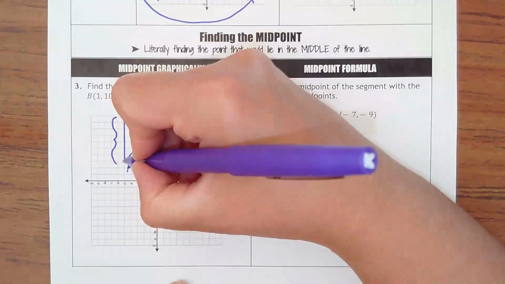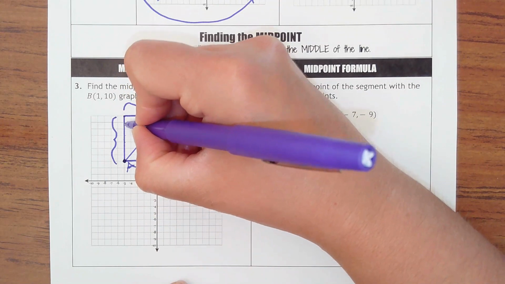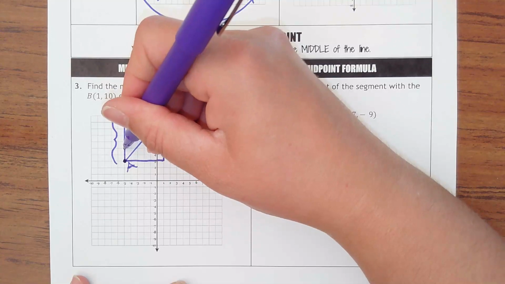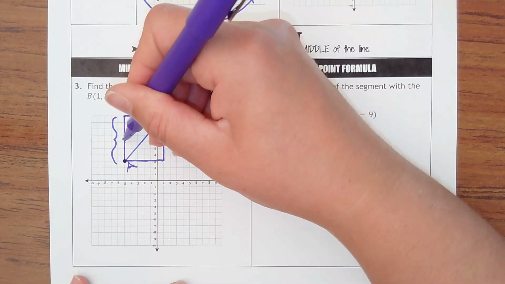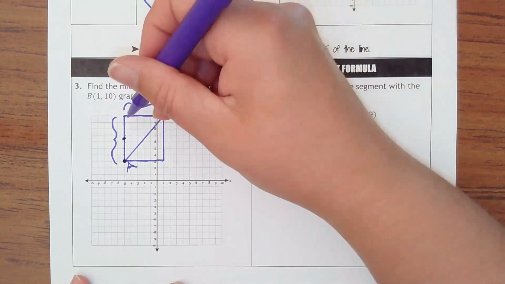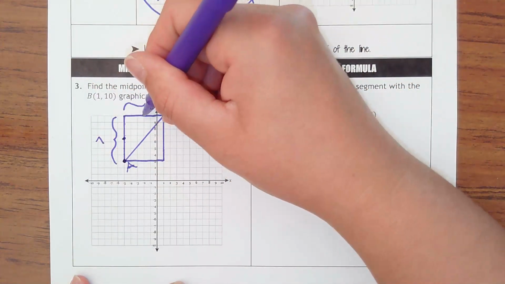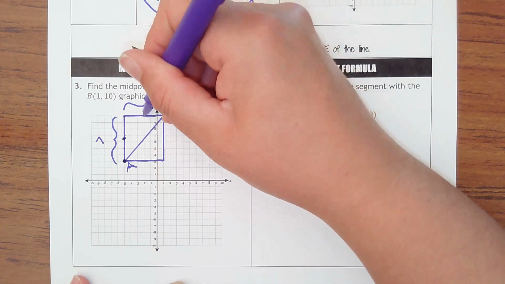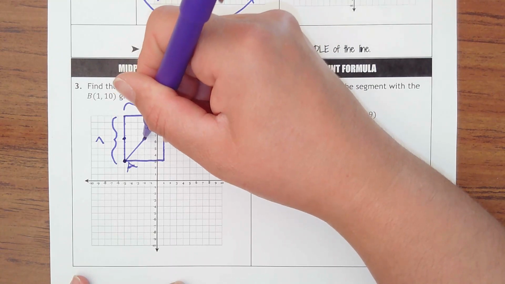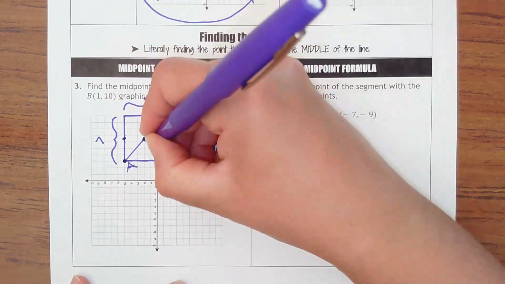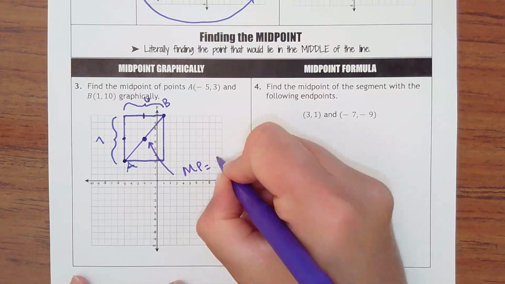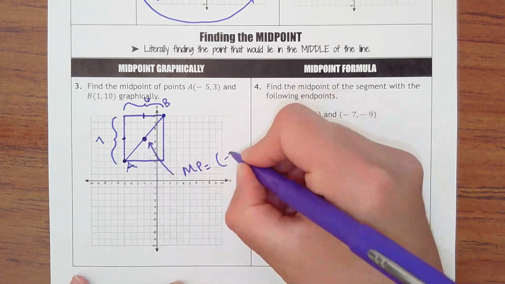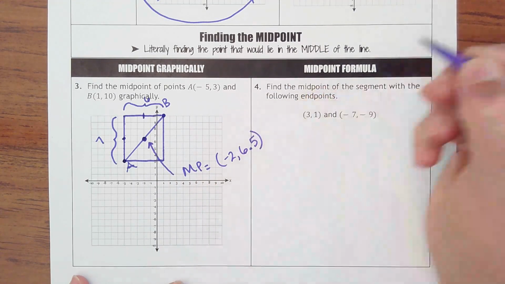So from here to here, that's 1, 2, 3, 4, 5, 6, 7 boxes. 7 divided by 2 would be up 3.5. So let's go up 1, 2, 3.5. That would be right here. And then here is 1, 2, 3, 4, 5, 6. 6 divided by 2 would be 3 right here. So those lines would meet right here, making our midpoint be at the coordinate point -2, 6.5, and you will get halves sometimes on these problems.